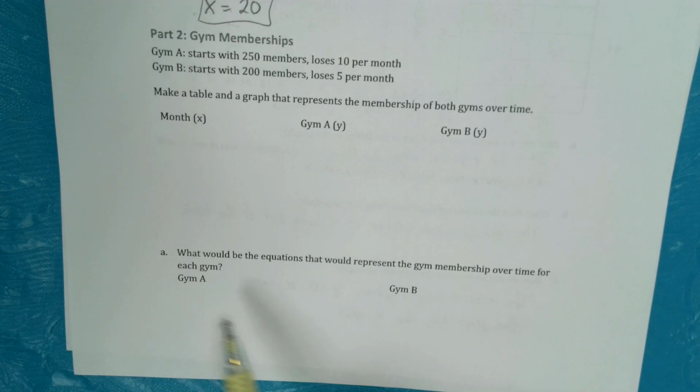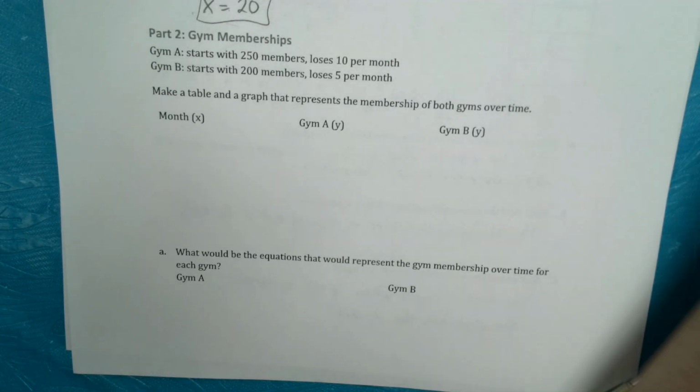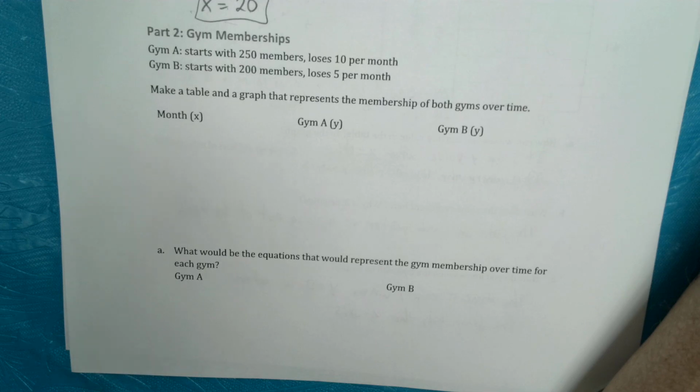And then we want to know what would the equation be that would represent each of the gyms, so each gym will have their own equation. So go ahead and pause the video, work on this problem here, and then unpause when you're ready to have me go over it.